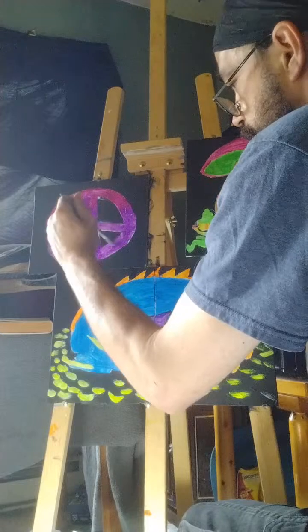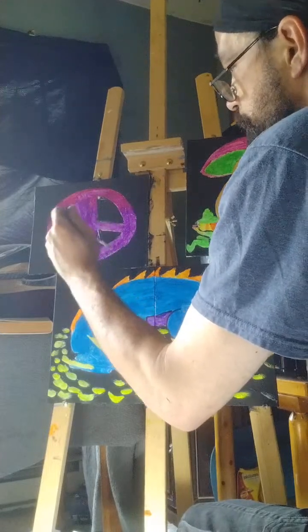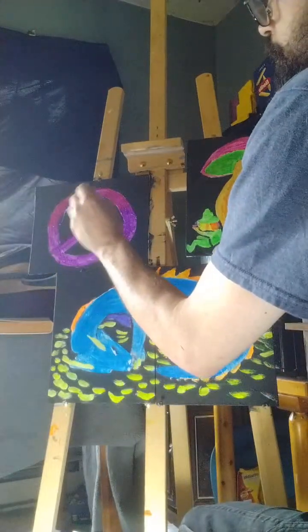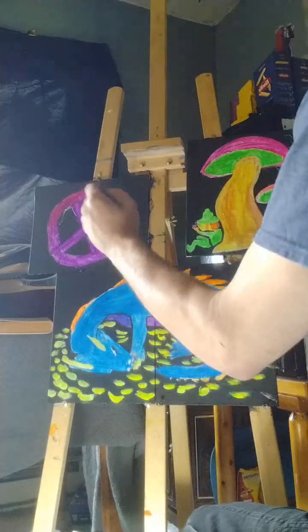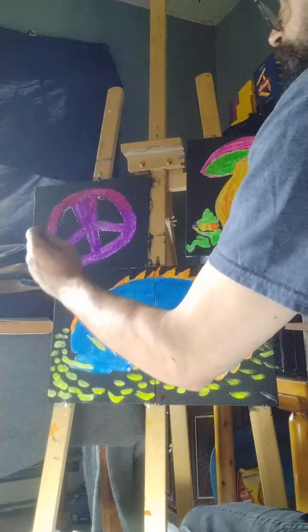Got a very unique shade of purple. I don't know that I incredibly love it, but it's on there, isn't it?